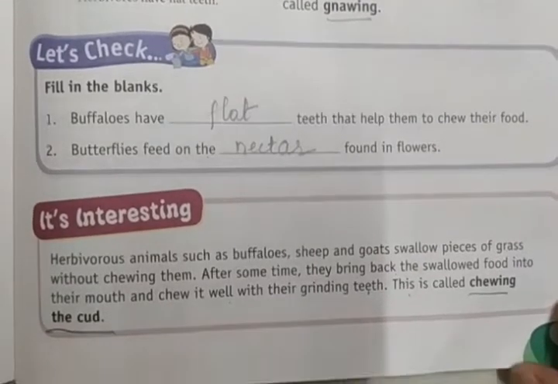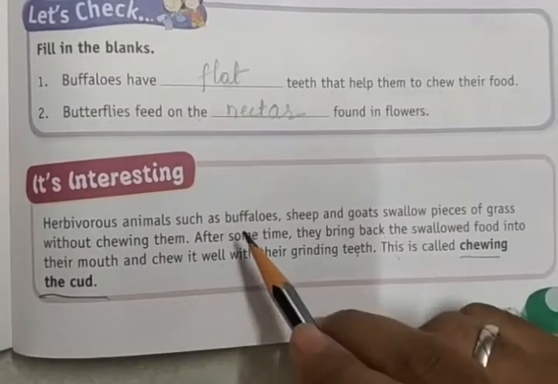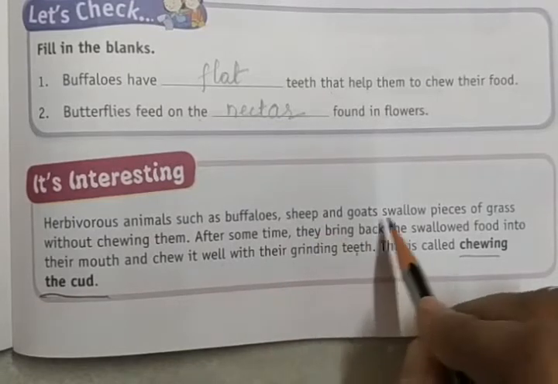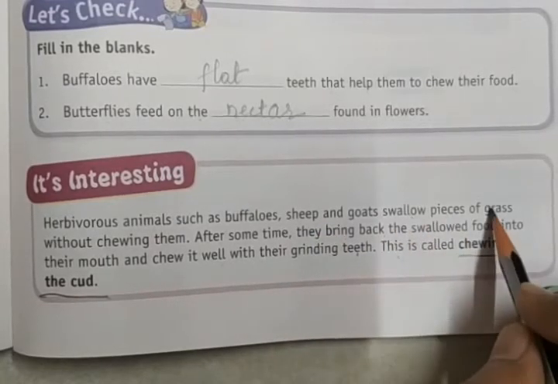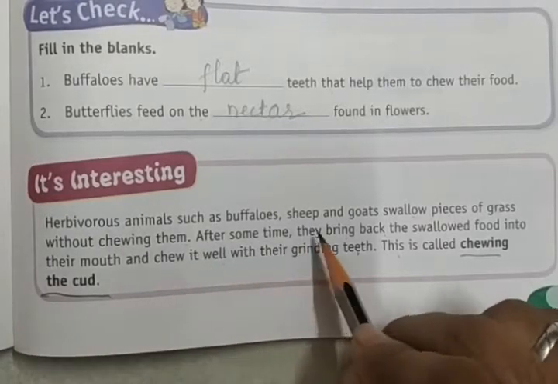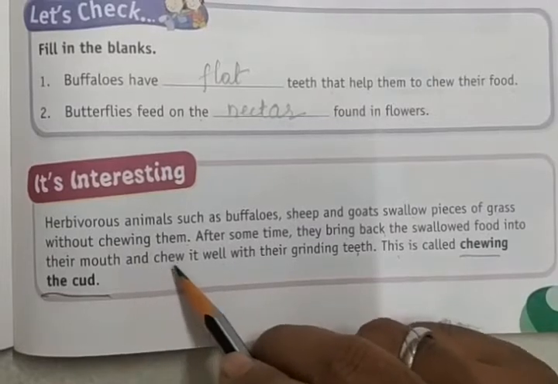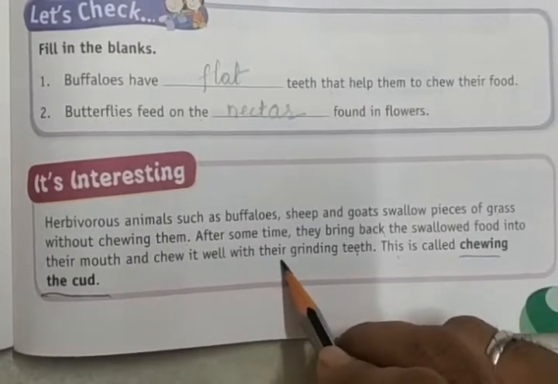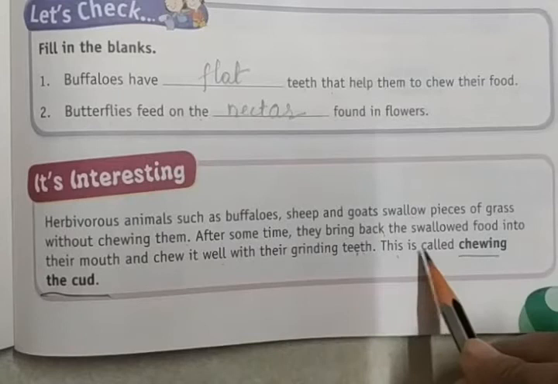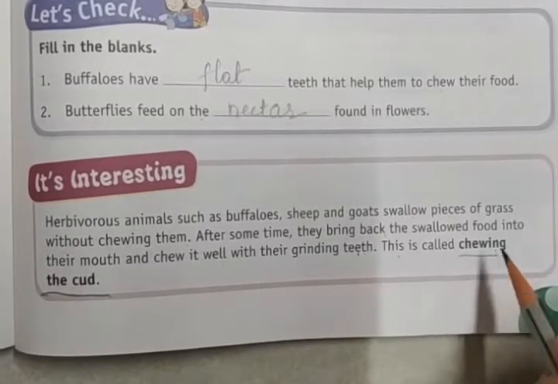It's interesting. Herbivorous animals such as buffaloes, sheep and goats swallow pieces of grass without chewing them. After some time, they bring the swallowed food back into their mouth and chew it well with their grinding teeth. This is called chewing the cud.